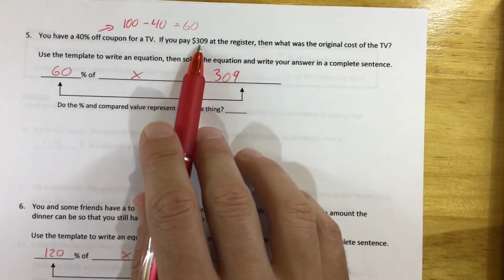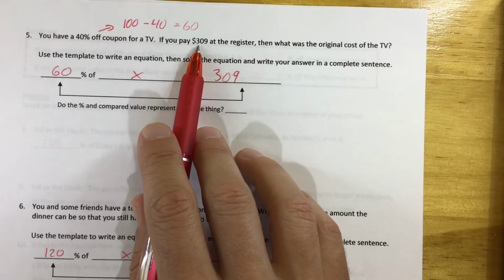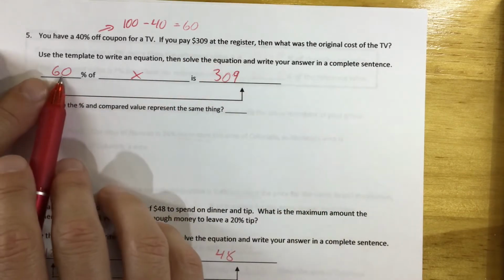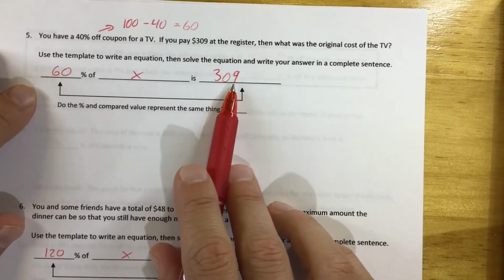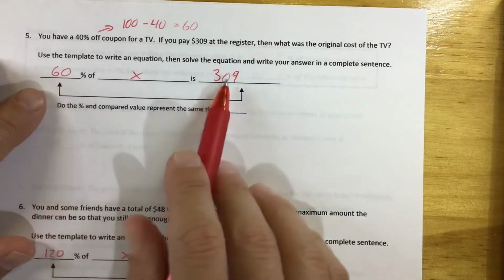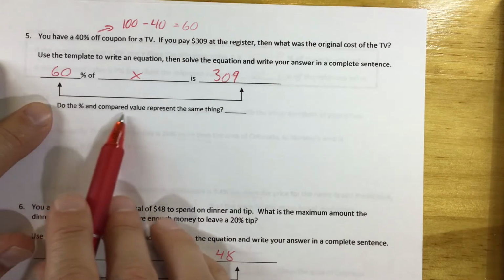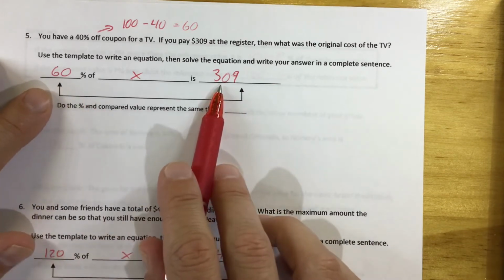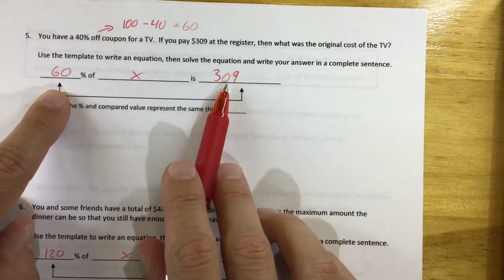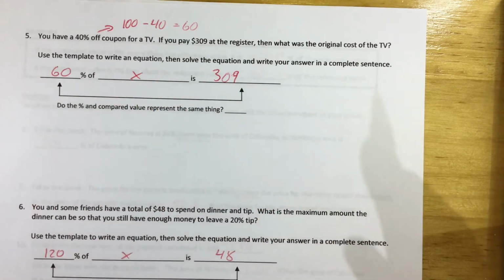Okay, so this is the 60% that you paid. So here's our template. 60% of the original price is going to be $309. Okay, and I like how this is, do the percent and then comparative value represent the same thing? Yeah, you pay 60% and you pay 309. So these two are the same thing. That means you're looking for the other number, the reference value.